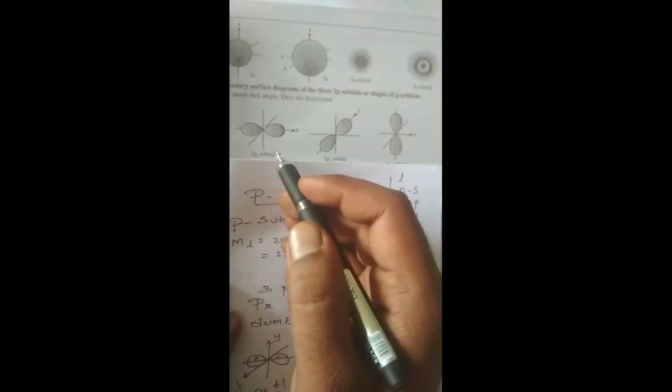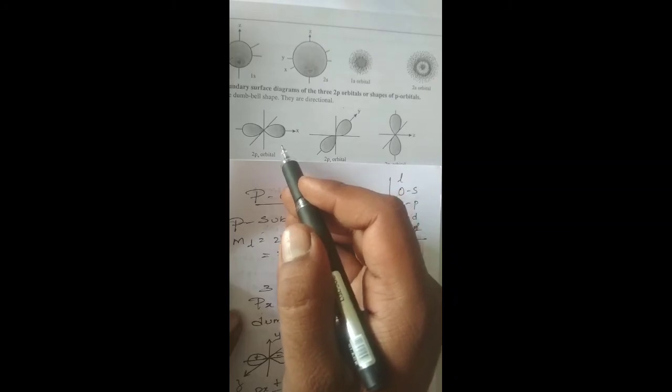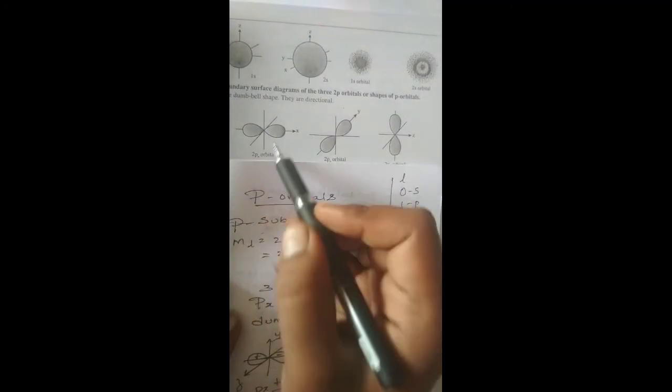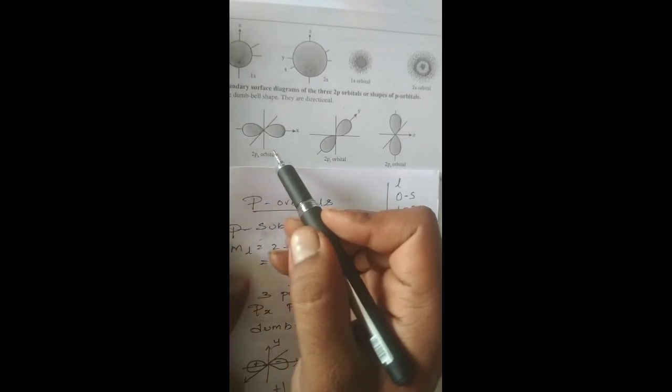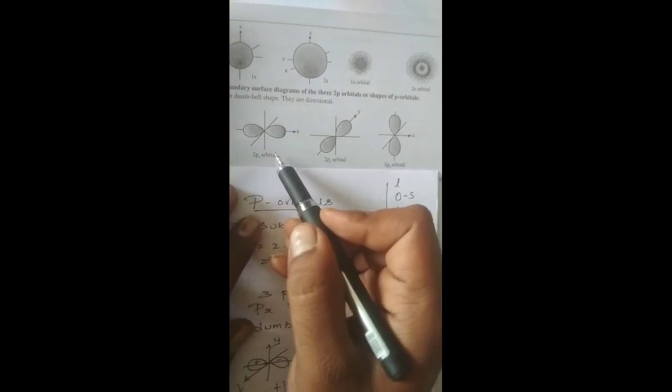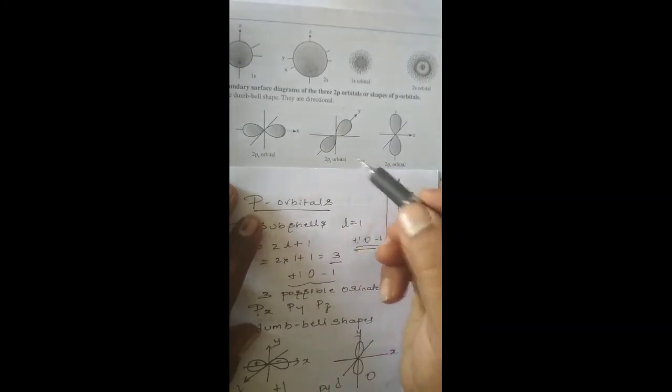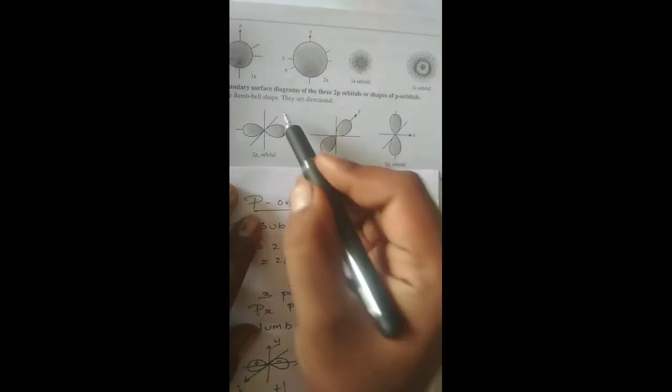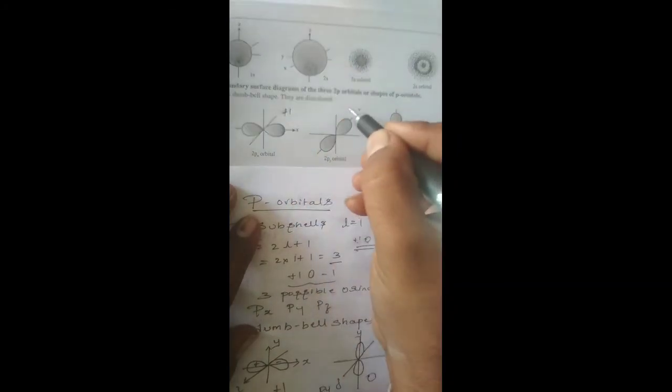When you fill the electrons in the 3 orbitals px, py, pz, px has the value plus 1, py is 0, and pz is minus 1. That is plus 1, 0, minus 1. Do you understand this?